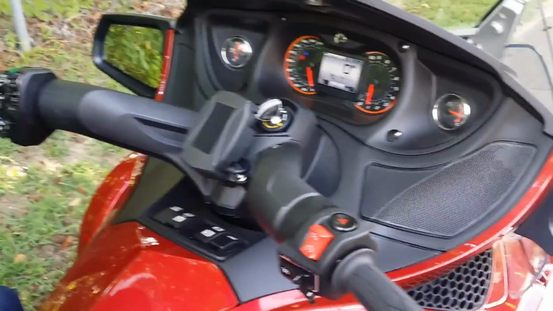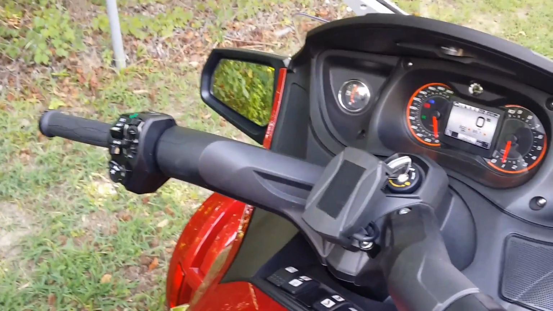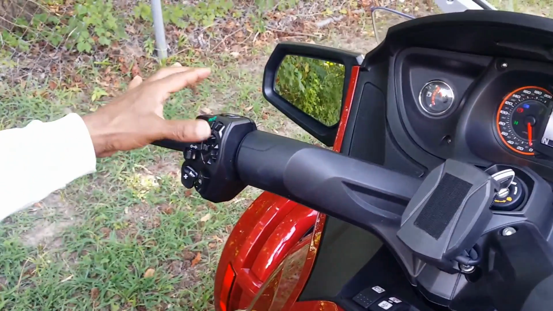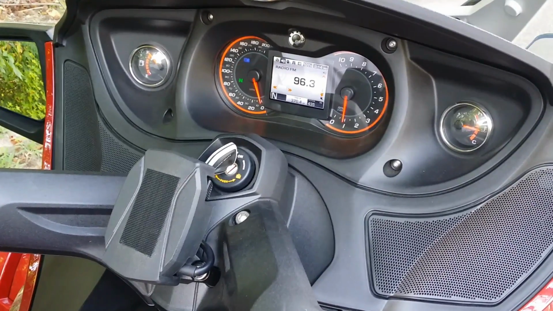It'll show you what station your radio is on. Also, if you want to change your station, it gives you all your readings from your GPS and your iPod. This is your control panel for it. What's under this? This is where you mount your GPS.